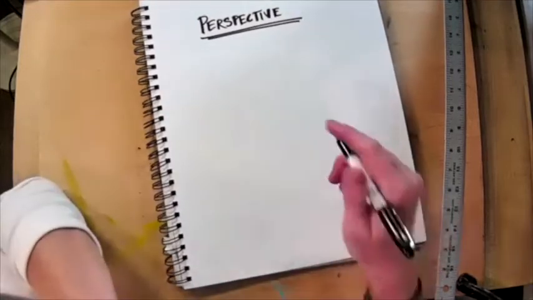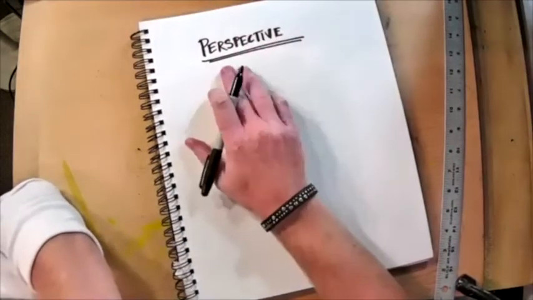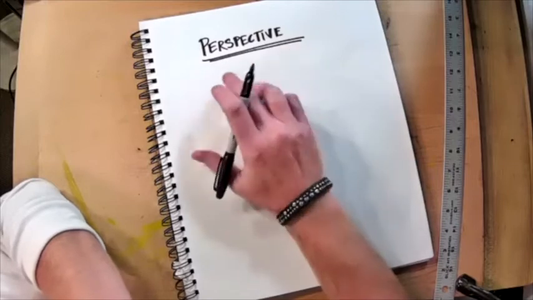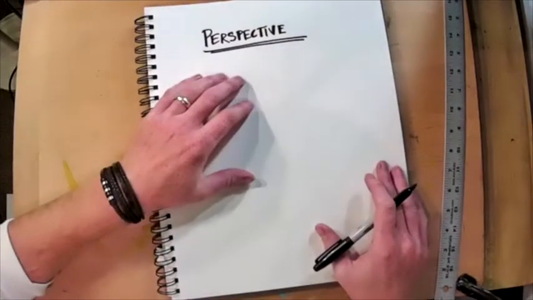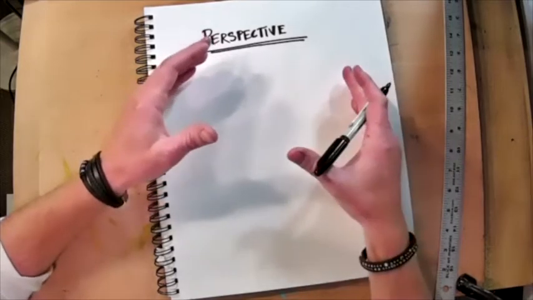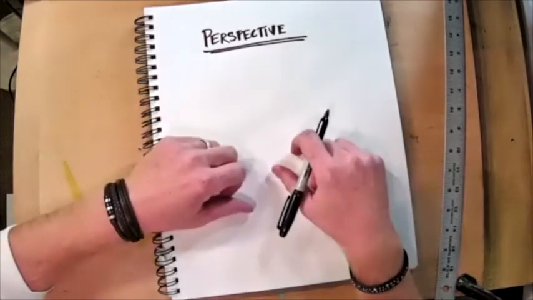Hey everybody, welcome. Today we're going to talk about drawing in perspective. When we are drawing in perspective, we are attempting to render something in 3 dimensions, or looking like it's in 3 dimensions, on a 2-dimensional or flat surface.